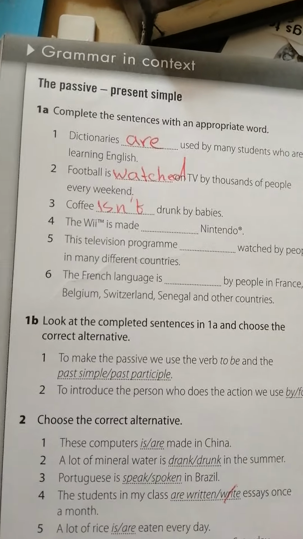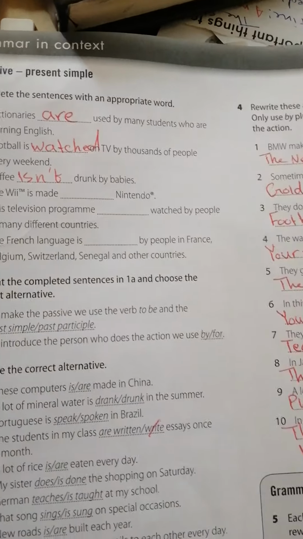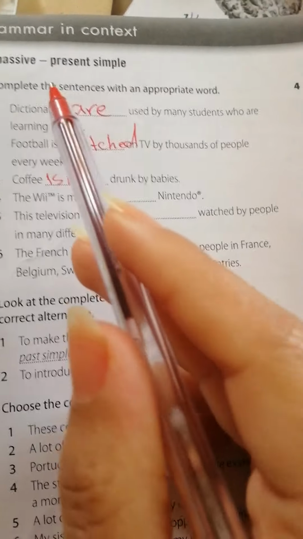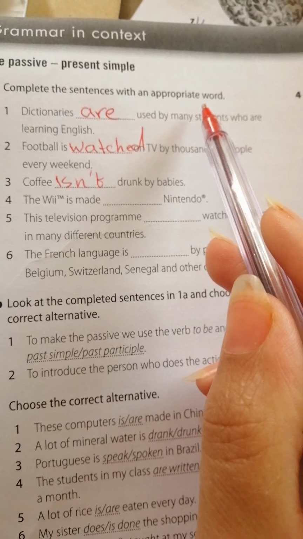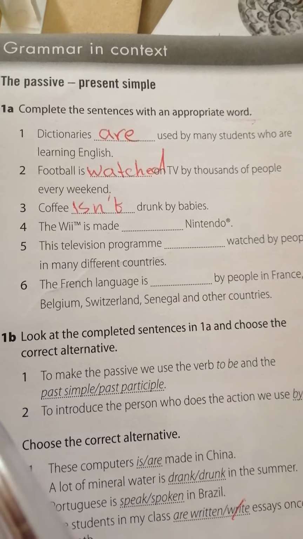Okay, now let's do some exercises on the passive and especially the present simple. This is found in your workbook, page 84. Okay, now complete the sentences with an appropriate word, okay? Either we are going to use is or are or verb 3 or by.